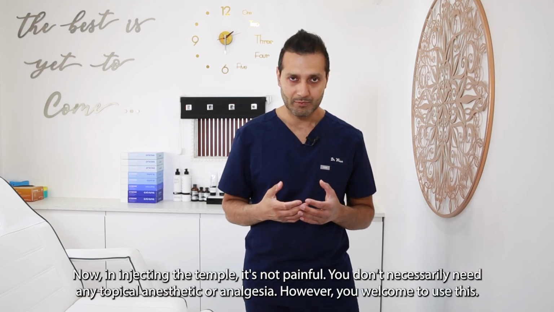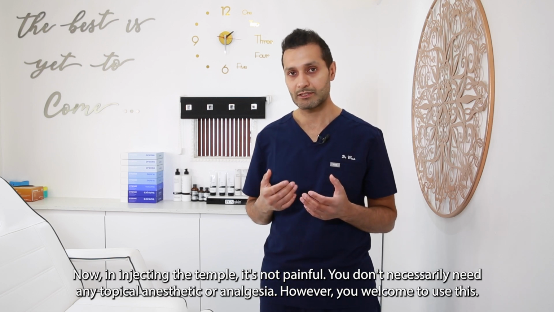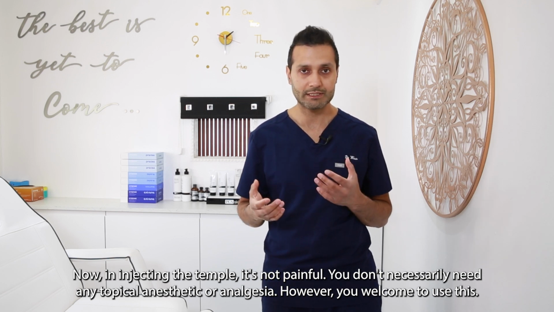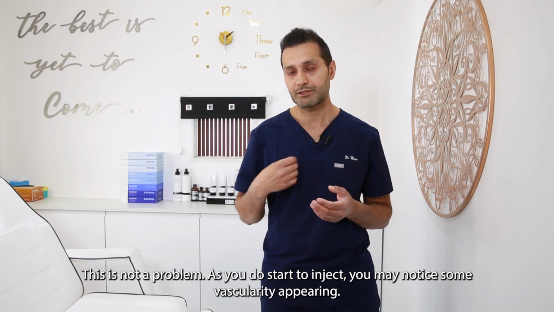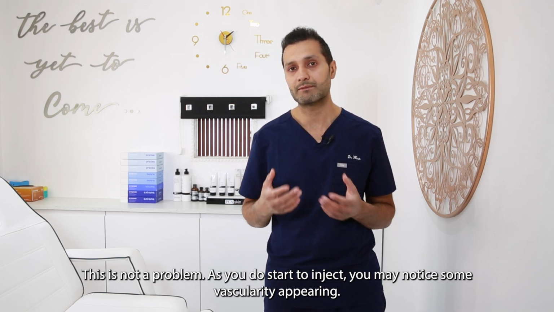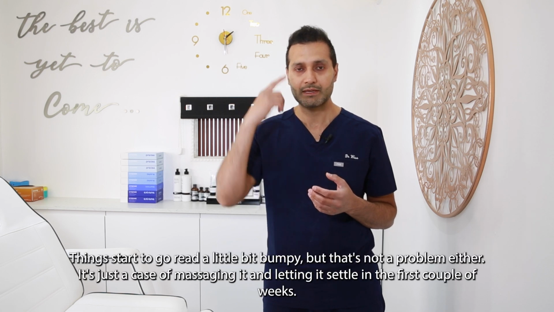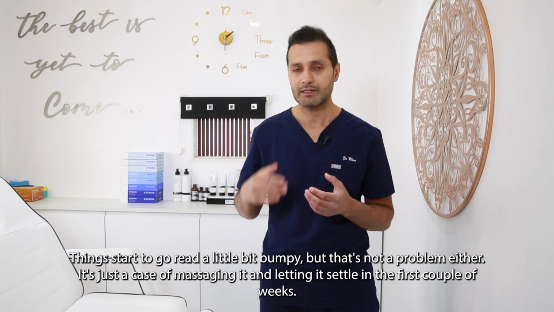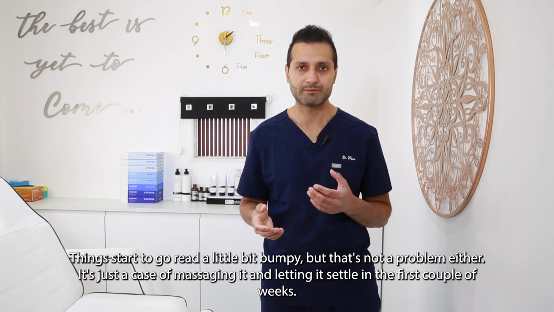Now, injecting the temple is not painful. You don't necessarily need any topical anesthetic or analgesia. However, you're welcome to use this. It's not a problem. As you do start to inject, you may notice some vascularity appearing. Things start to go red, a little bit bumpy, but that's not a problem either. It's just a case of massaging it and letting it settle in the first couple of weeks.